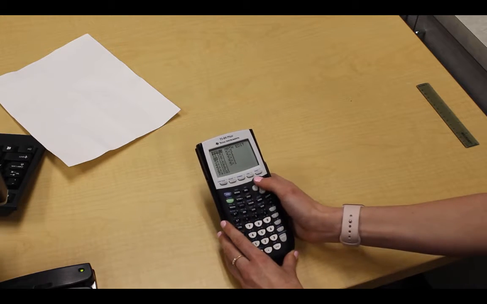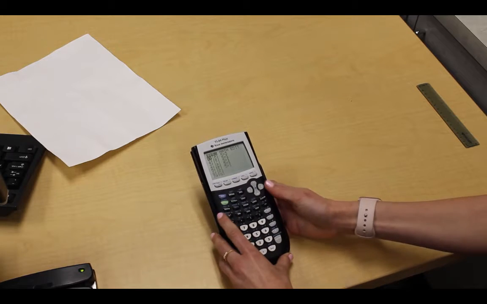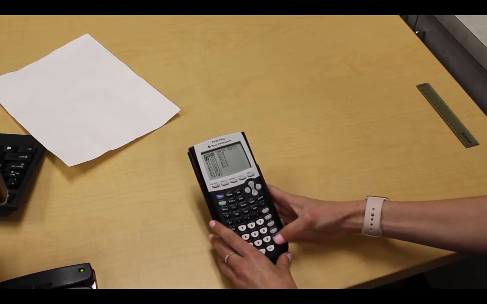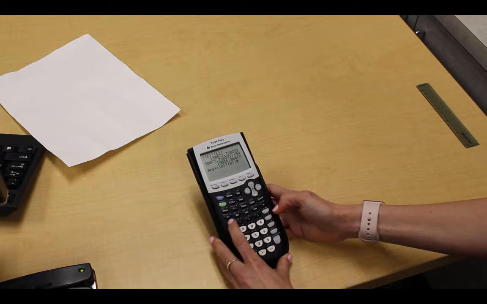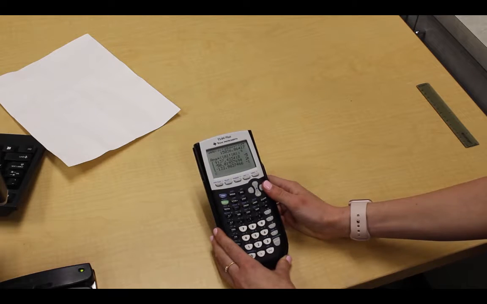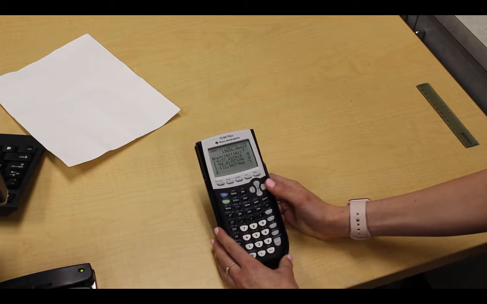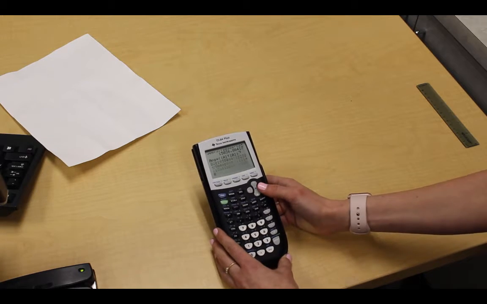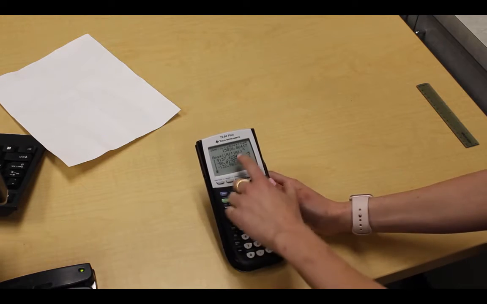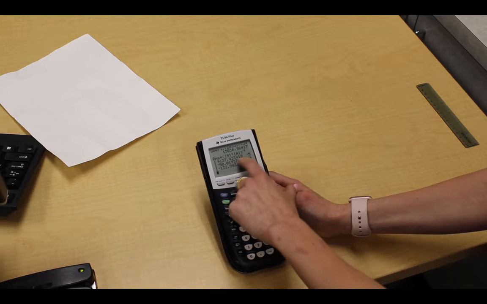x transpose x inverse. And now we have the variance-covariance matrix that I talked about. And as I mentioned, it's a huge matrix, but you're only caring about your diagonal values.